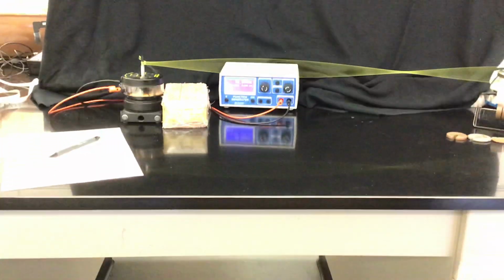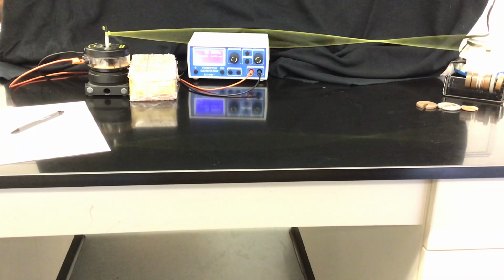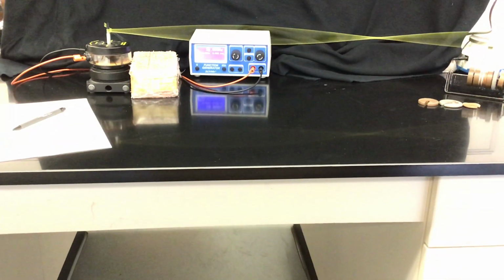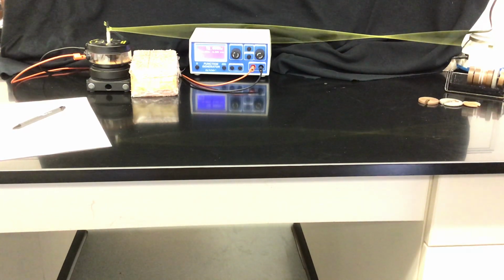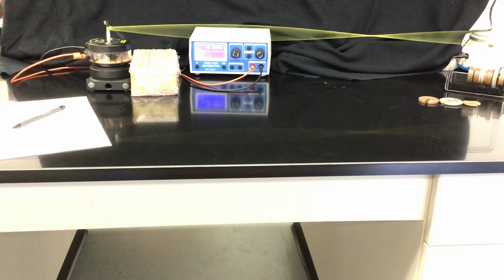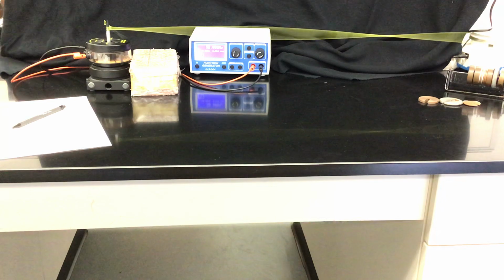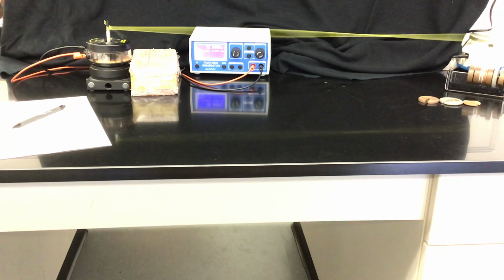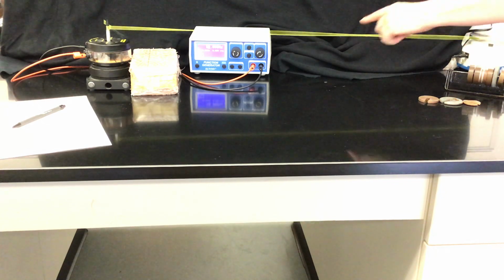Actually, you probably can see it better if I just leave it like this. So right now we're at the 2nd harmonic. We have 2 segments. So to get it to 3, I have to lighten it, so I have to take mass off. I'm going to take 20 grams. Right now I only have 50 grams. 1, 2, 3, 4. I've got 4 nodes on there with 50 grams. So let me put, now we have 100 on there.